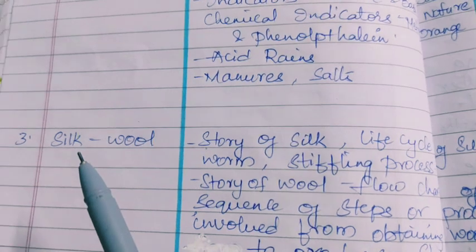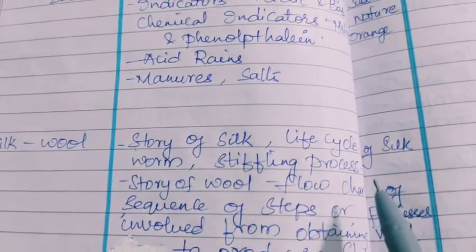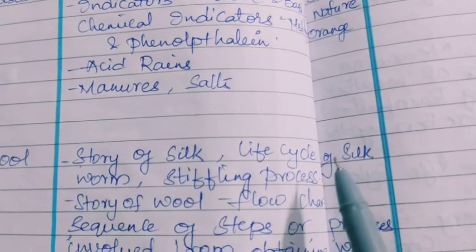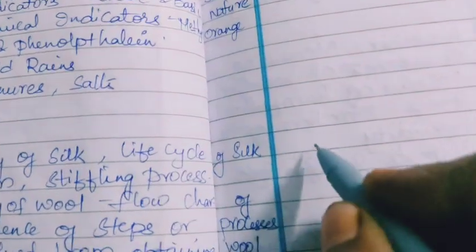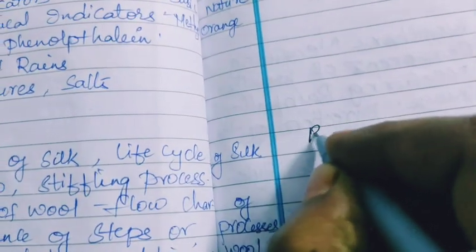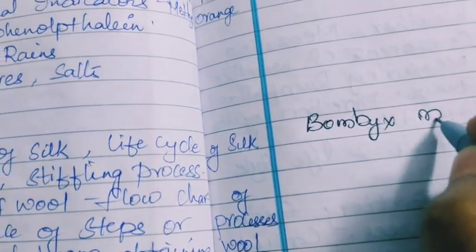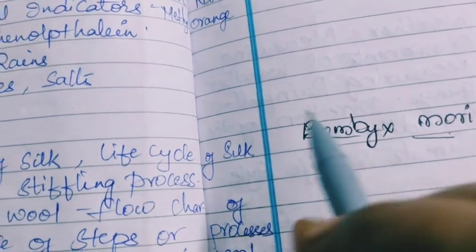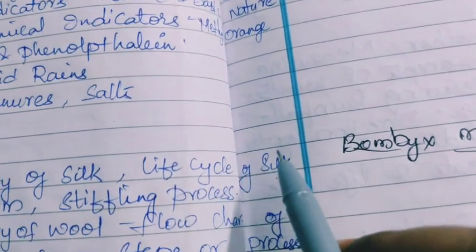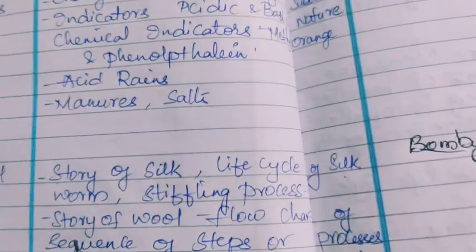Next, the third lesson is silk and wool. Here you study about the story of silk. You also learn the life cycle of the silkworm. The scientific name of the silkworm is Bombyx mori. Silkworm always eats mulberry leaves. It has 4 stages: egg, larva, pupa and adult.